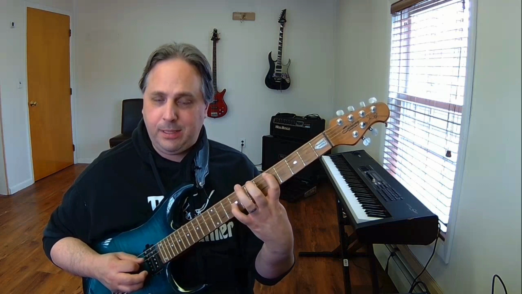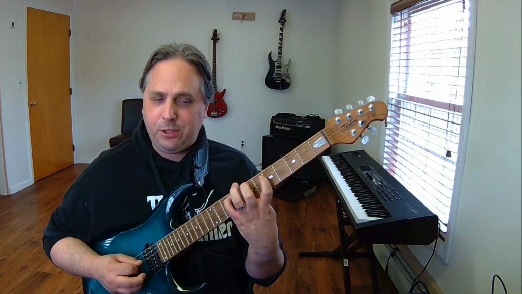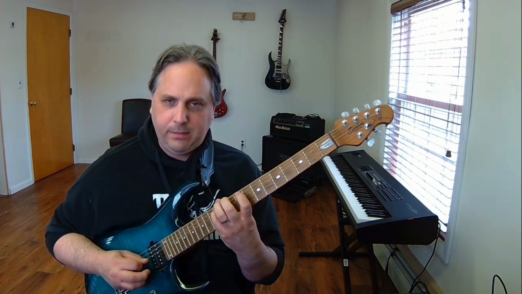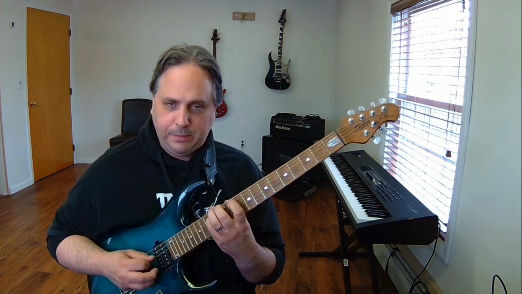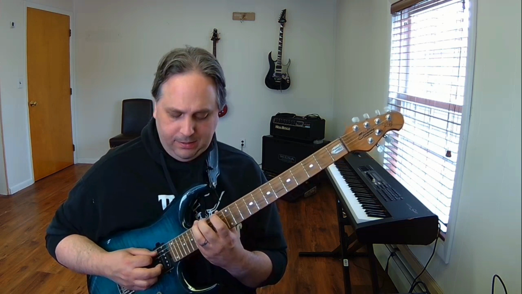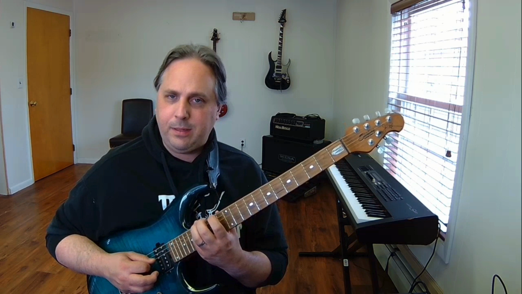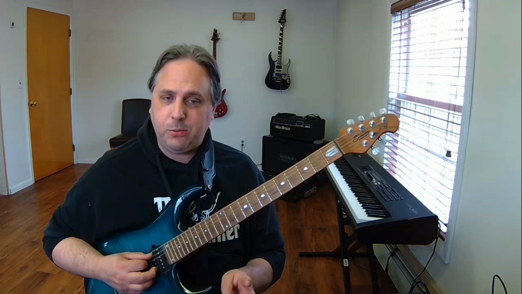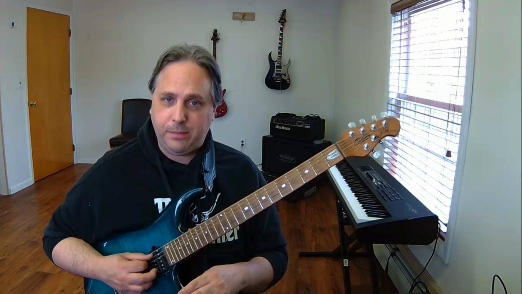F sharp, D, E, F sharp. And then half step to G, whole step to A, whole step to B. Look at this, whole step to C sharp now, and then a half step to D. So now we know in the key of D, we have 2 sharps. We have F sharp and C sharp, right?